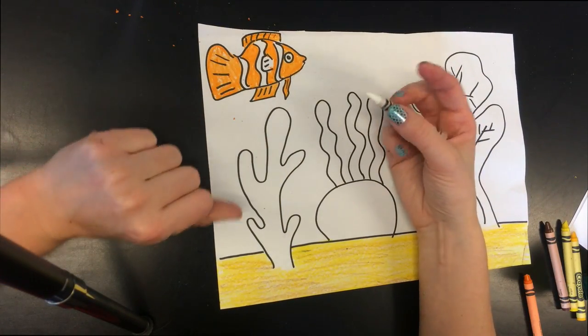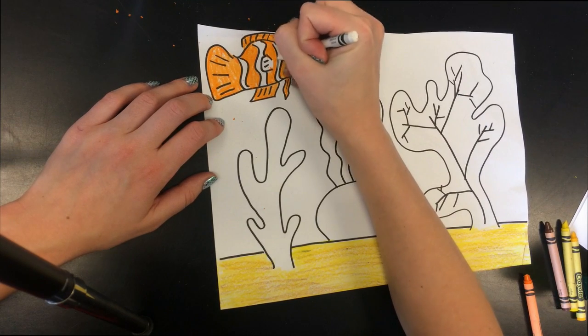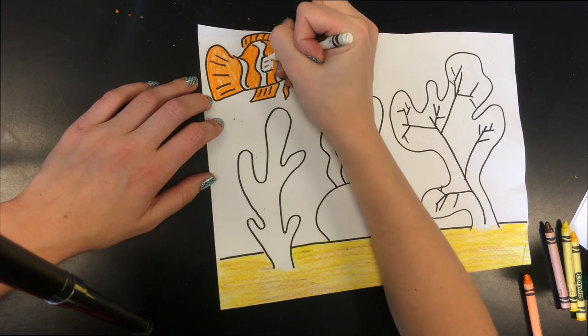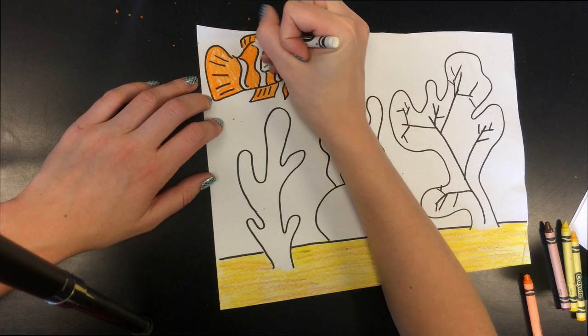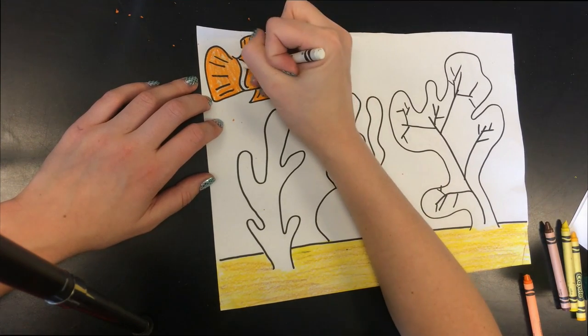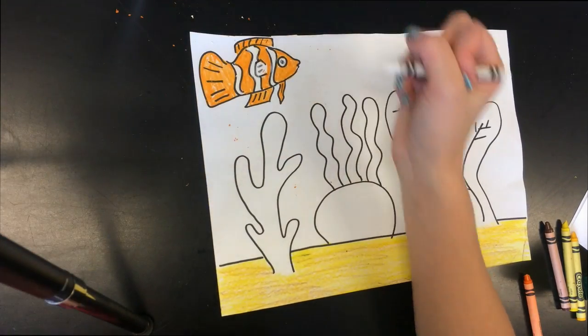Now, I am going to color my fish in white too. And the reason is you want to get the wax of the crayon onto the paper for your wax resist. And while you might not see the white showing up now, when you paint on your ocean later, you will notice the difference between if you colored it in or if you didn't.